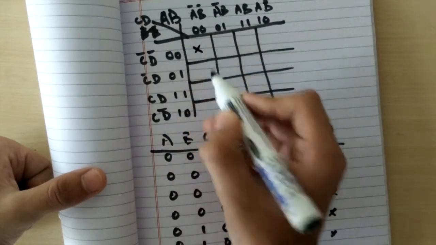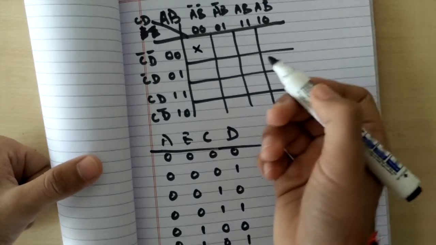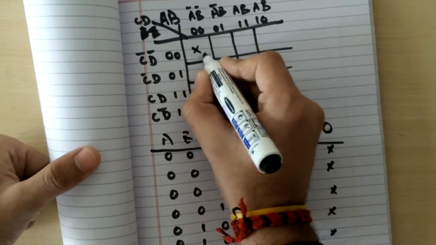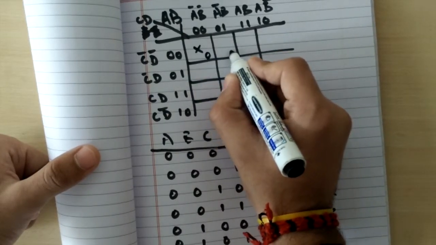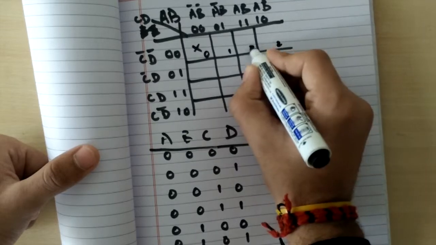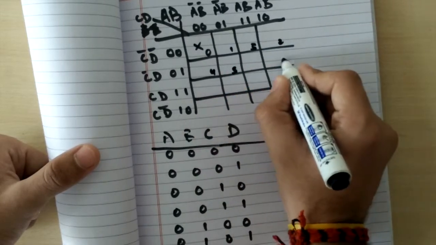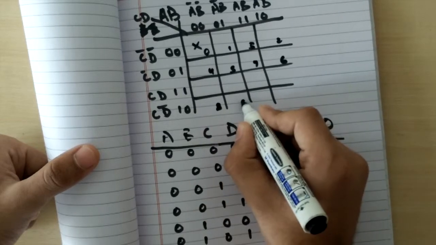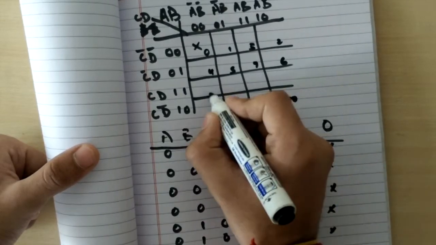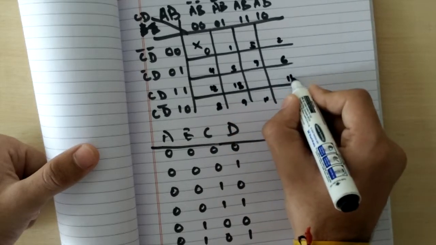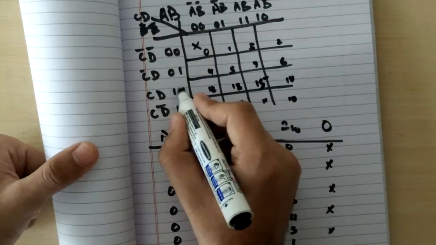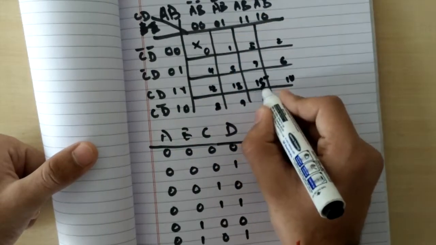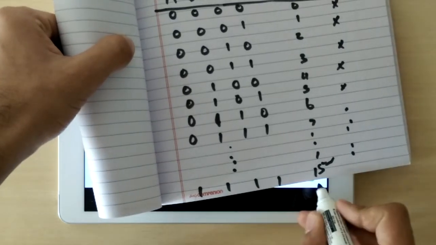You fill in whatever the value of x is, 0 or 1. The address of the cells goes 0, 1, 2, 3, 4, 5, 6, 7, 8, 9, 10, 11, 12, 13, 14, and this is 15. You can cross check this with these values. See, 1 1 1 1, this cell is 15. Okay, let's move on.